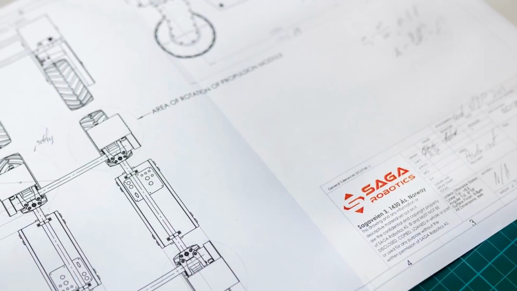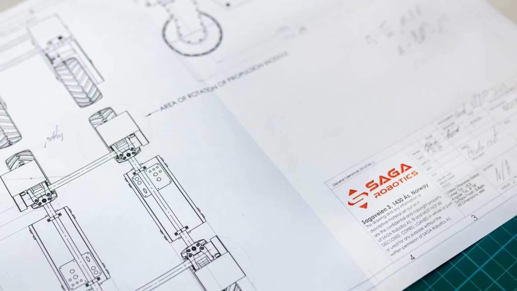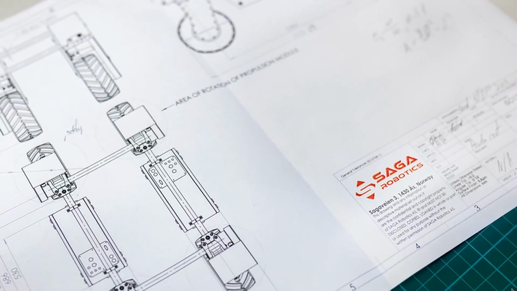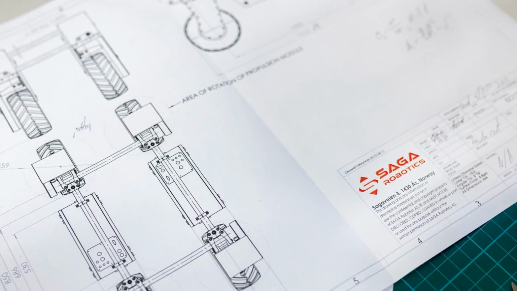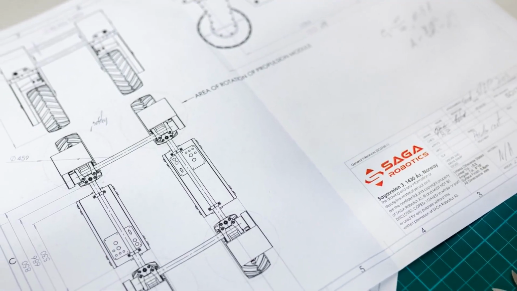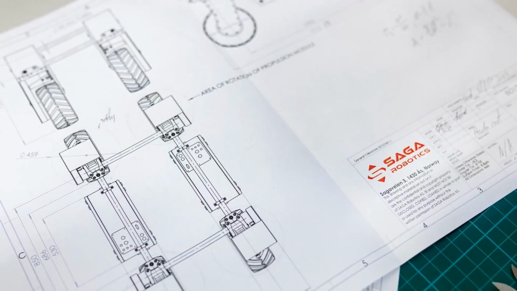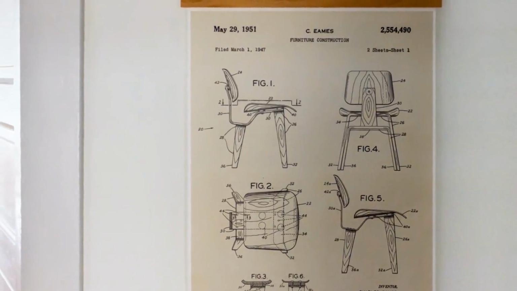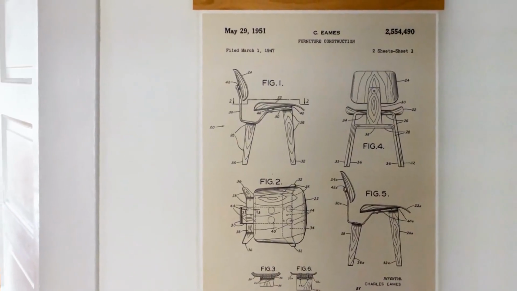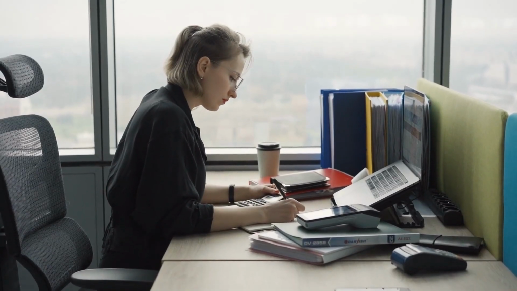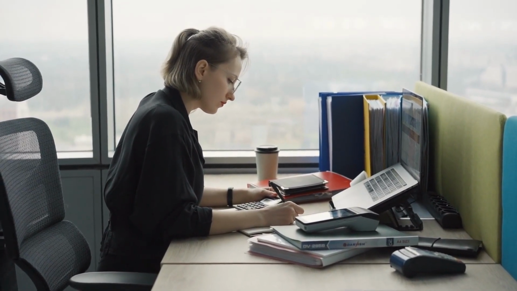When preparing your application, you'll need to include a specification with several components: an abstract previewing your invention, background information explaining what problem it solves, a summary of what it does, a detailed description of how it works, and a conclusion highlighting its advantages. You'll also need drawings of your invention and claims that describe exactly which aspects you want protected. Applications can be submitted by mail or fax, but electronic filing is typically easier.